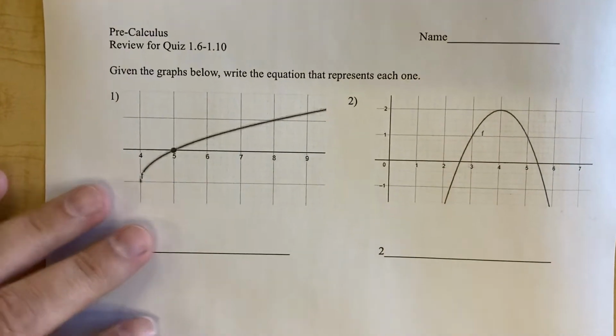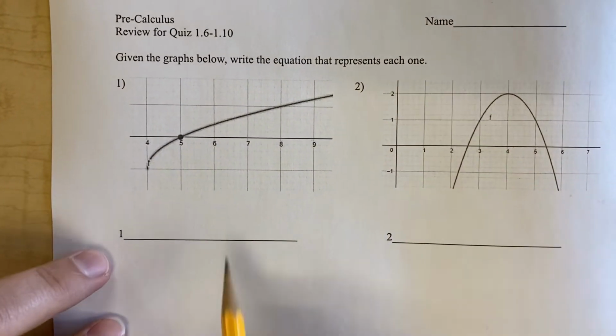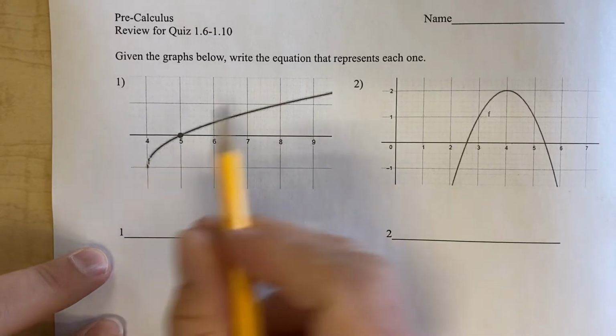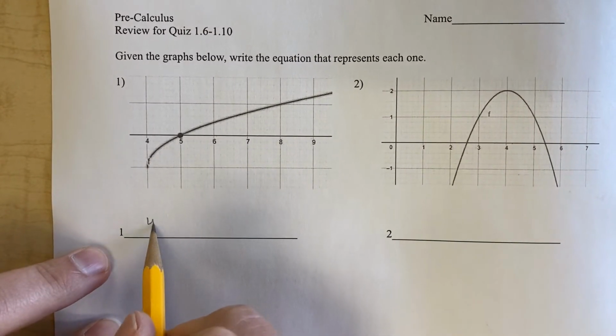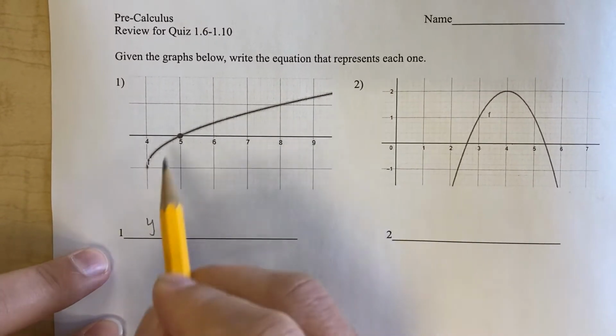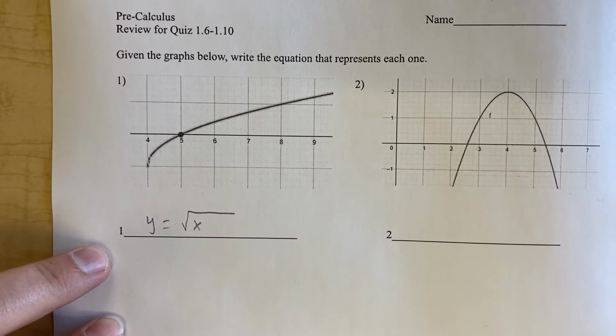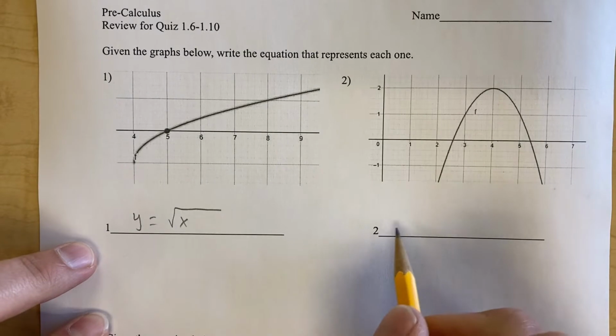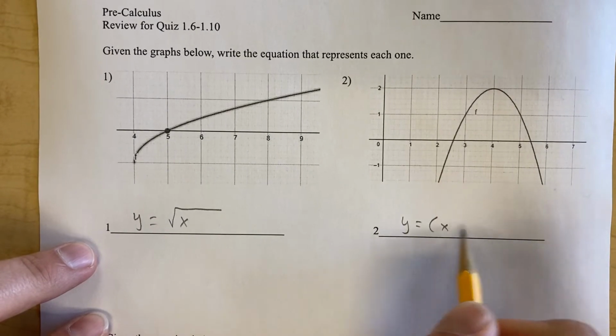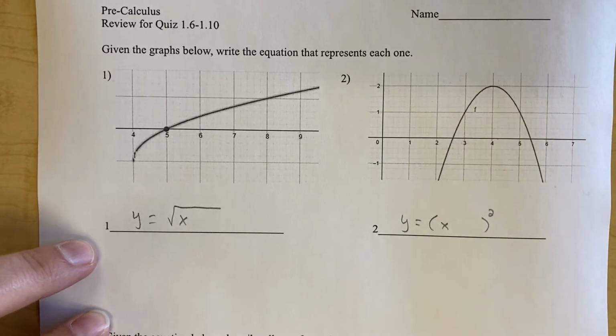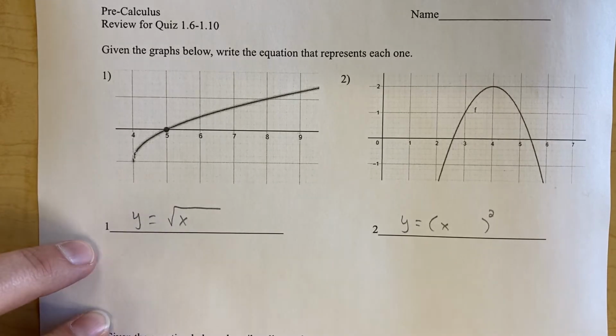All right, these are our answers to our review for the quiz. First one, we're trying to write an equation for these. So to start with, we're gonna think about what creates this kind of shape, and in this case, that's the square root function that makes this. For number 2, that would be the x squared that makes that. All right, so we'll start with that parent graph.